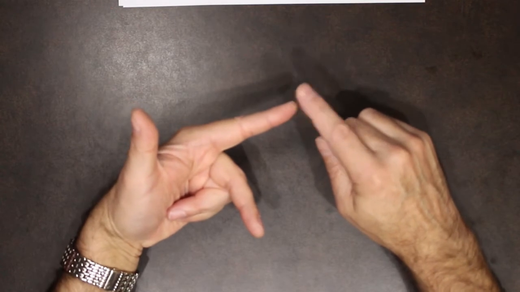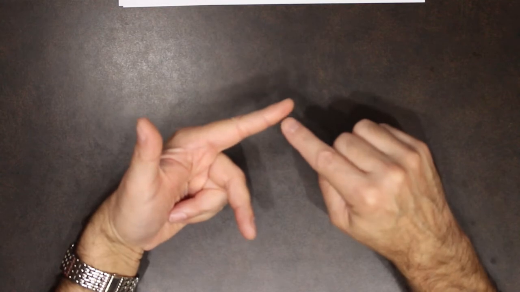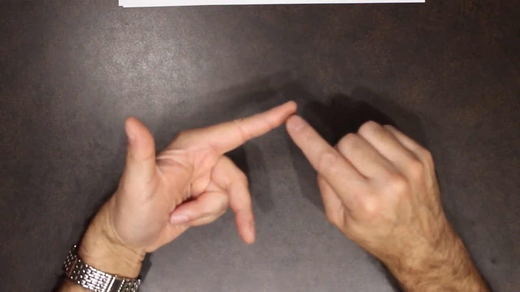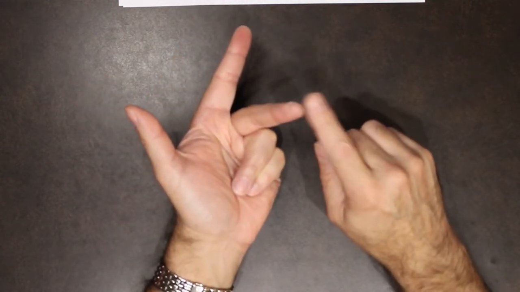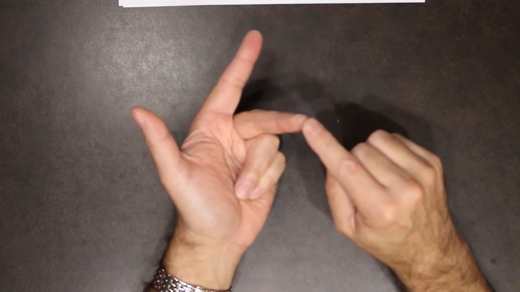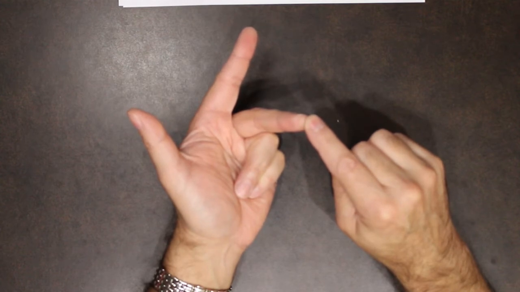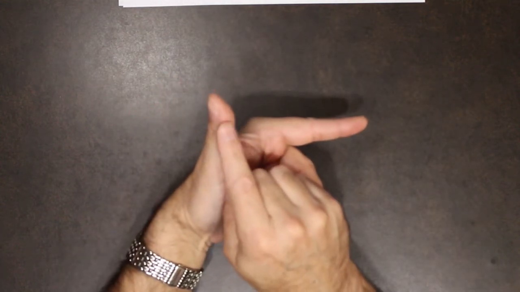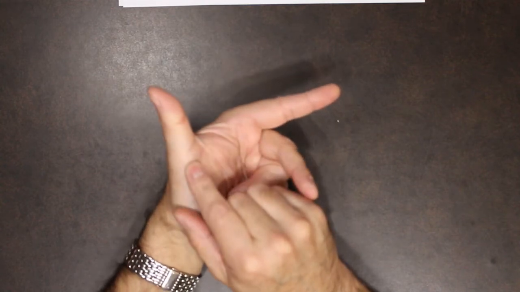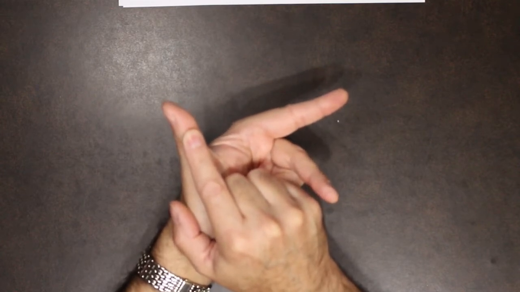This finger here represents the direction of the magnetic lines of force, so the direction of the magnetic field. This finger represents the direction of conventional current as it would flow through the conductor. Your thumb then represents the resulting direction of movement of the conductor through the magnetic field.